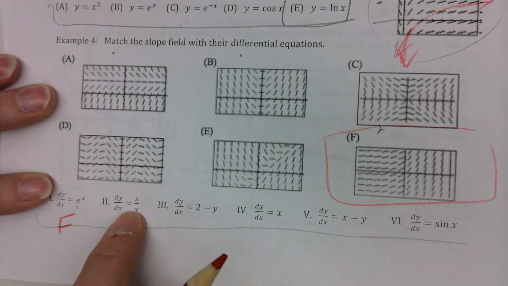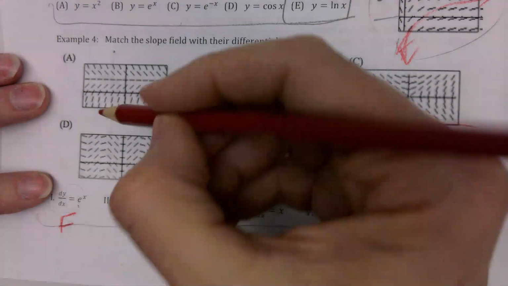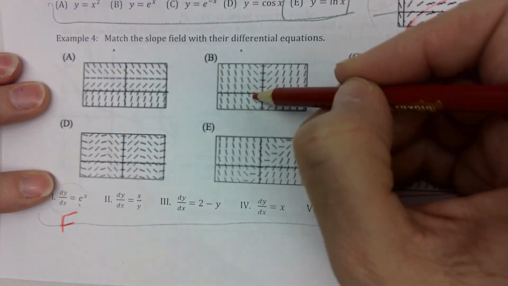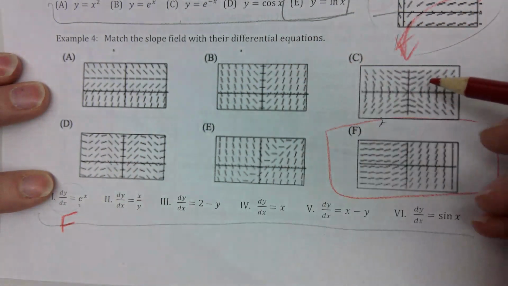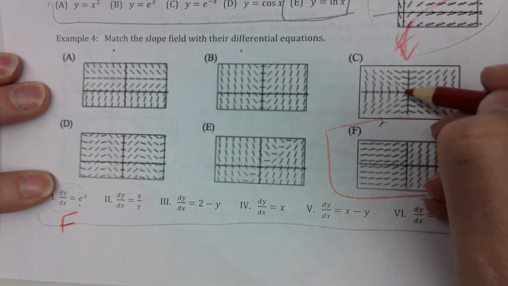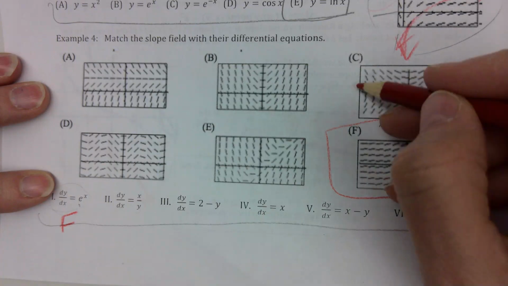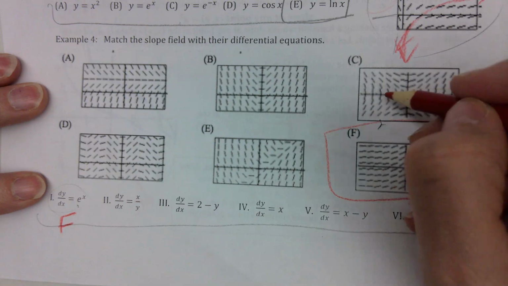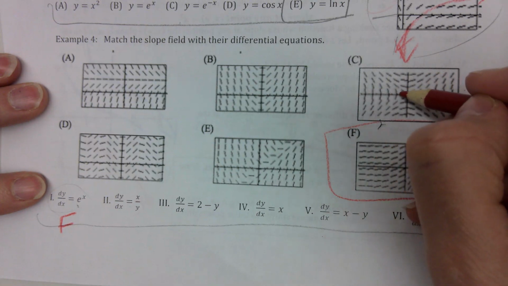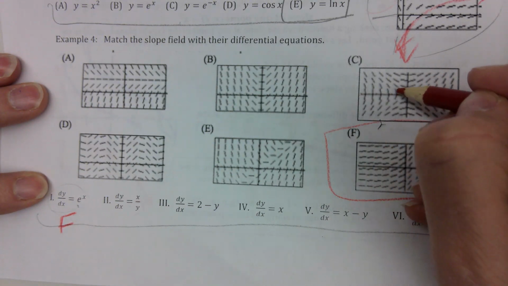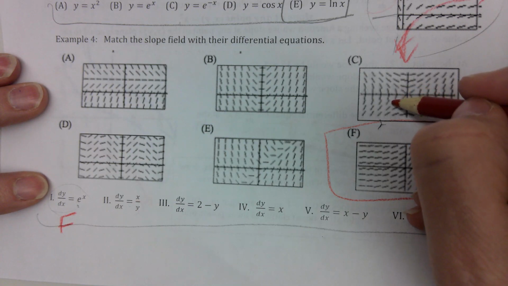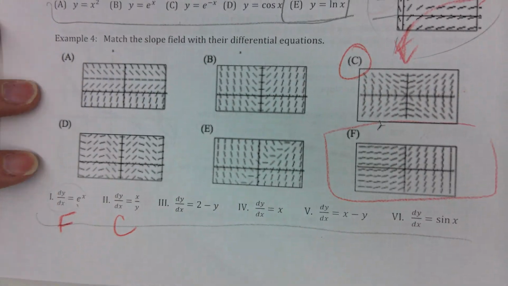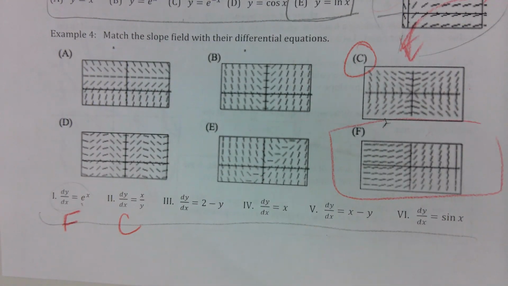Undefined, which is a vertical line. Is this the only one that has vertical ones? They're not drawing the vertical ones, but C has got to be it. It also follows the inverse of the one that we did.